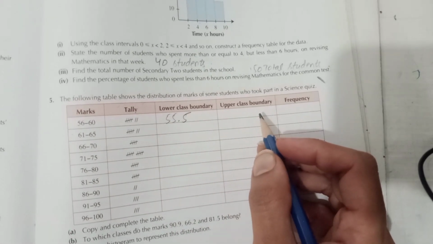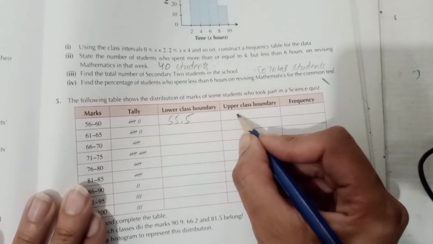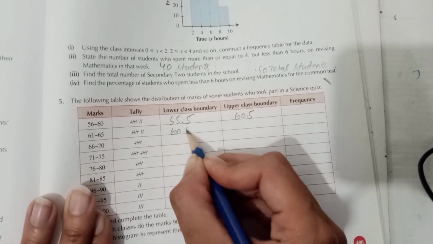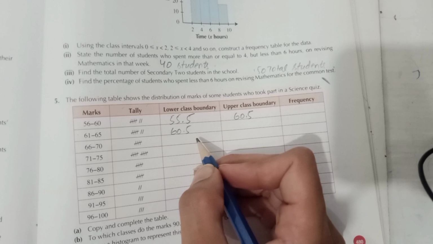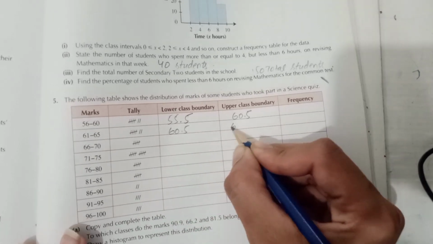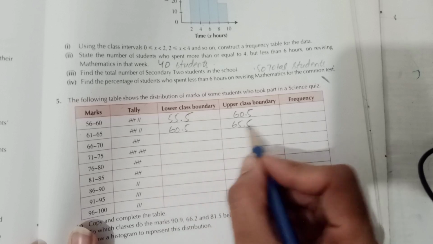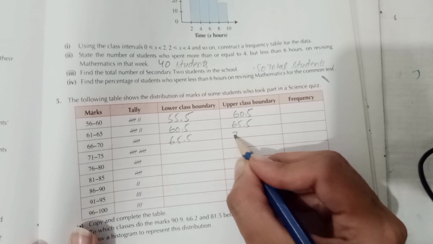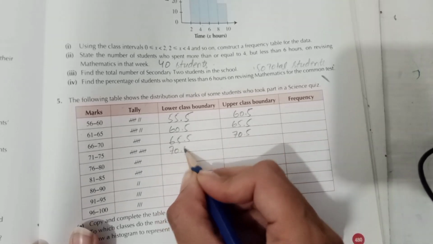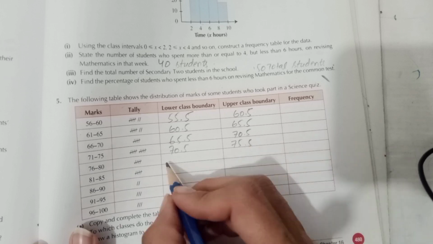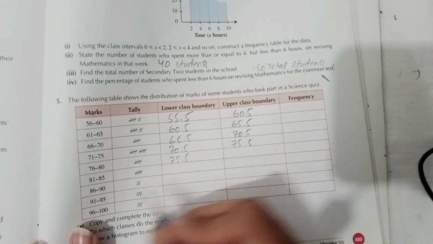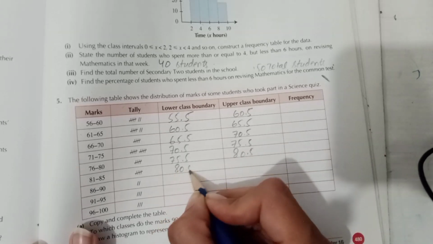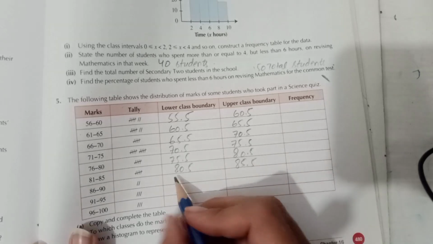And upper class boundary, this is 60.5, and for this 60.5 and 65.5, and this is 65.5, and this is 70.5, 75.5, and 85.5.